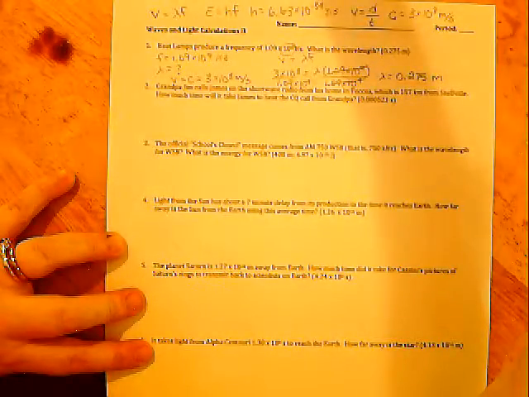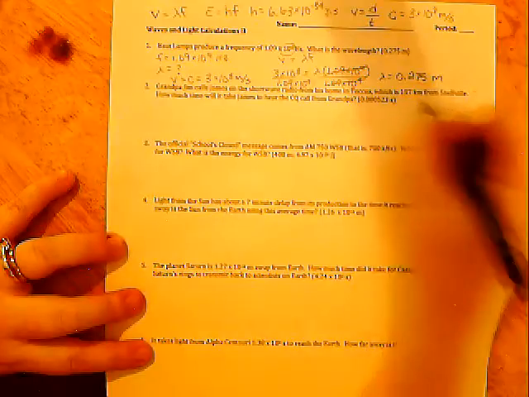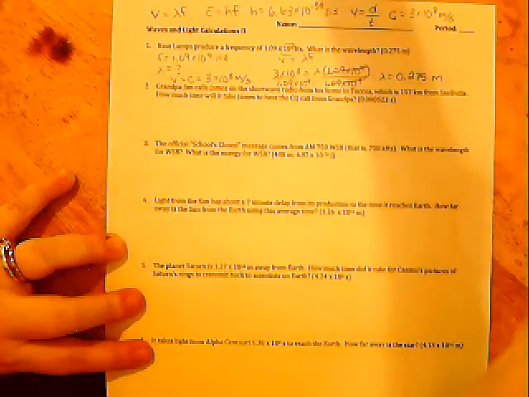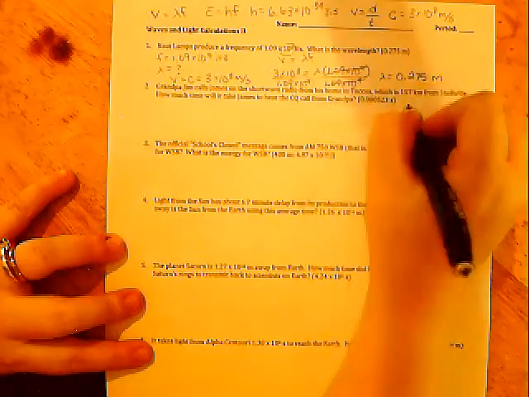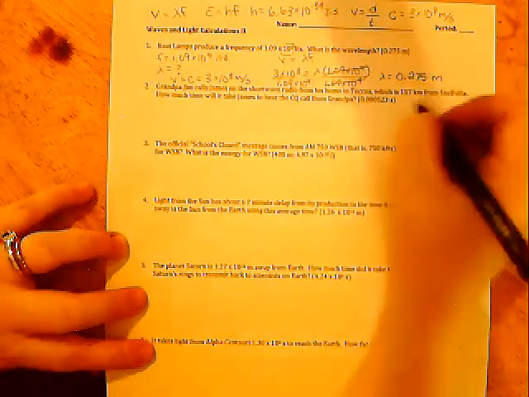Grandpa Jim calls James on the shortwave radio from his home in Toccoa, which is 157 kilometers from Snellville. How much time will it take James to hear the CQ call from Grandpa? So here's what we've been told.